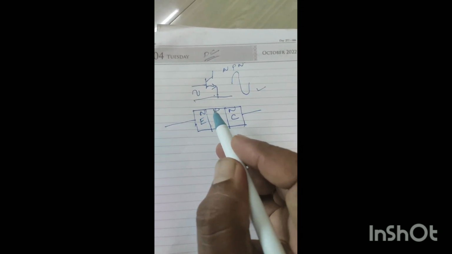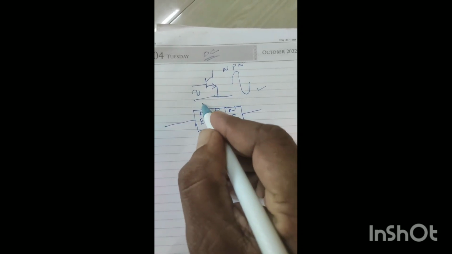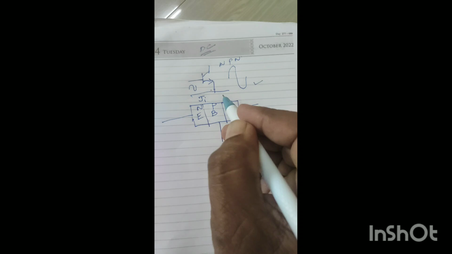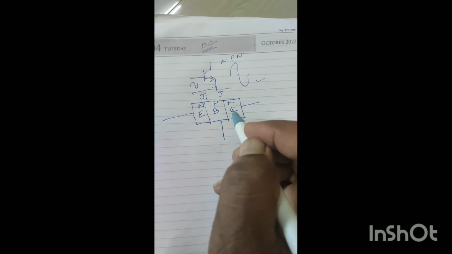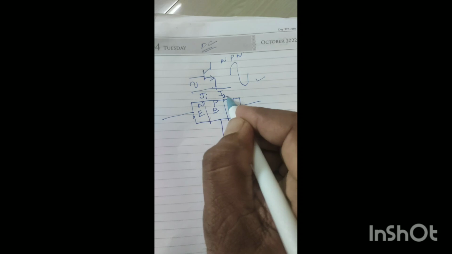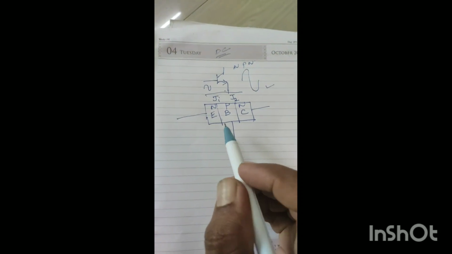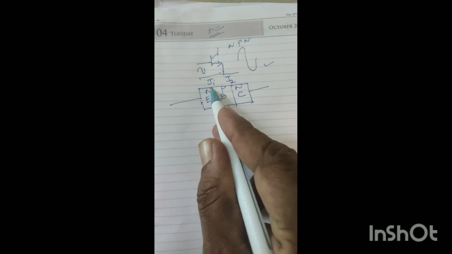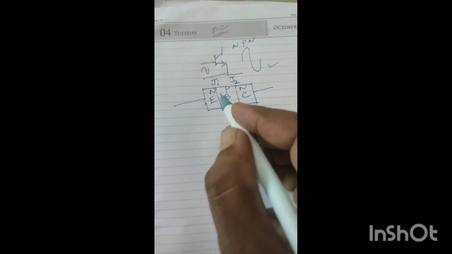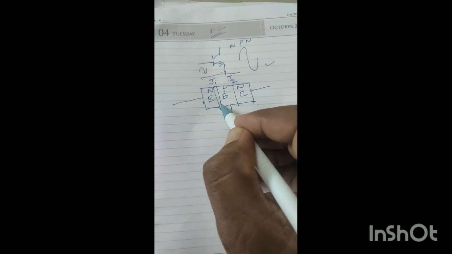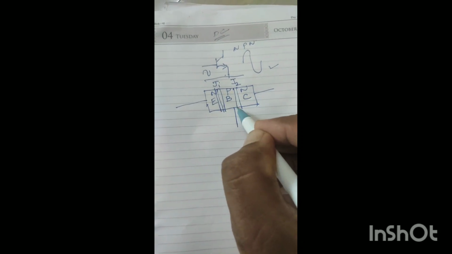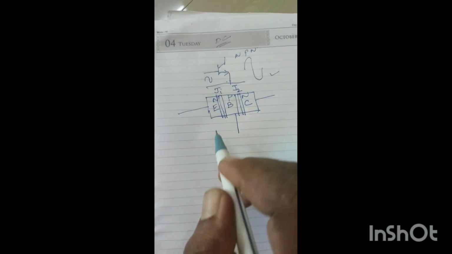So if N and P are joined together, a junction is formed, the PN junction, the J1 junction. Similarly, from base to collector, another junction, the J2 junction, is there. This one is also a PN junction. In the PN junction, there is a barrier.